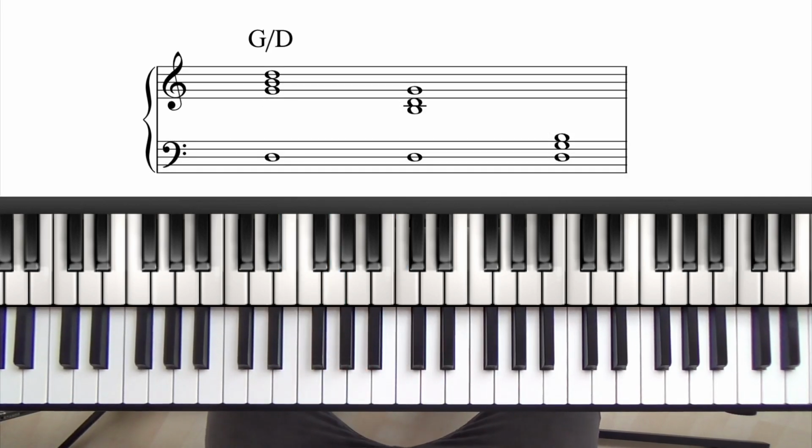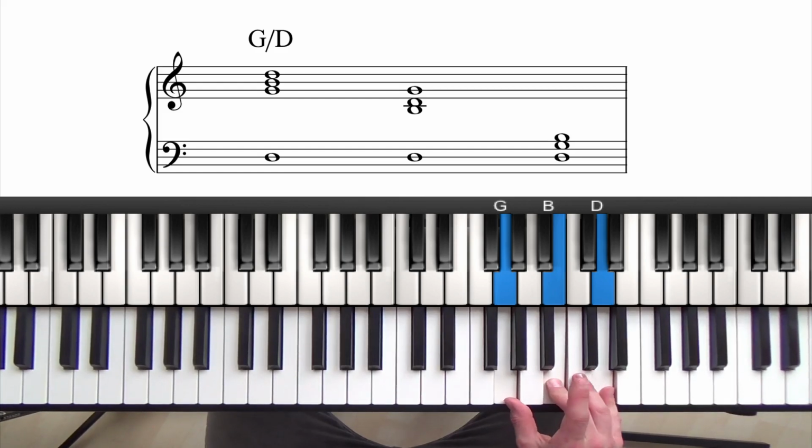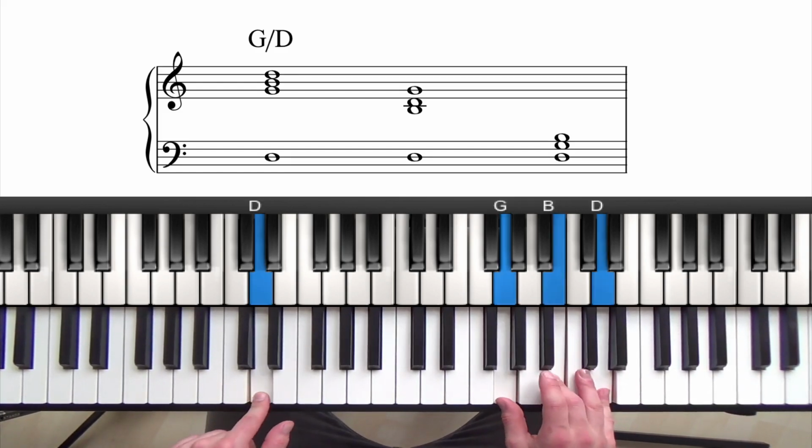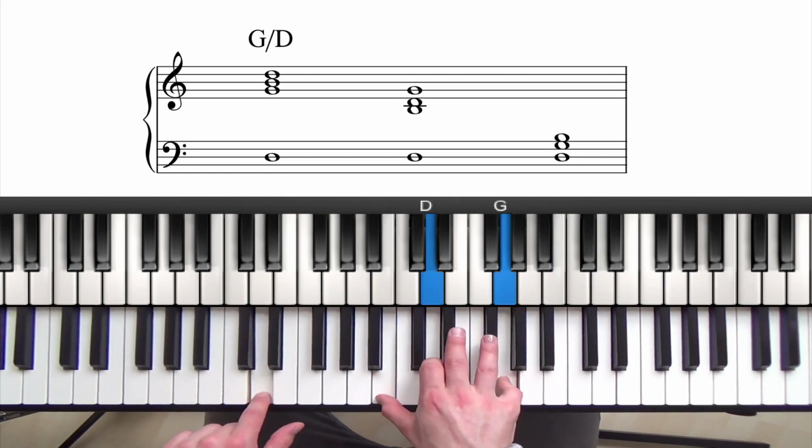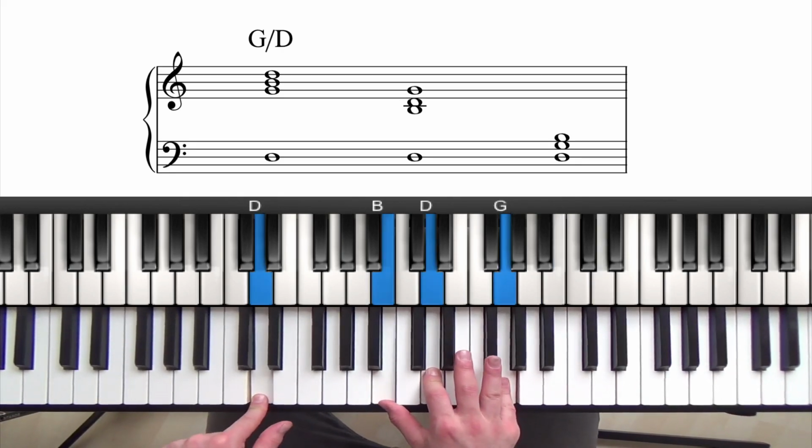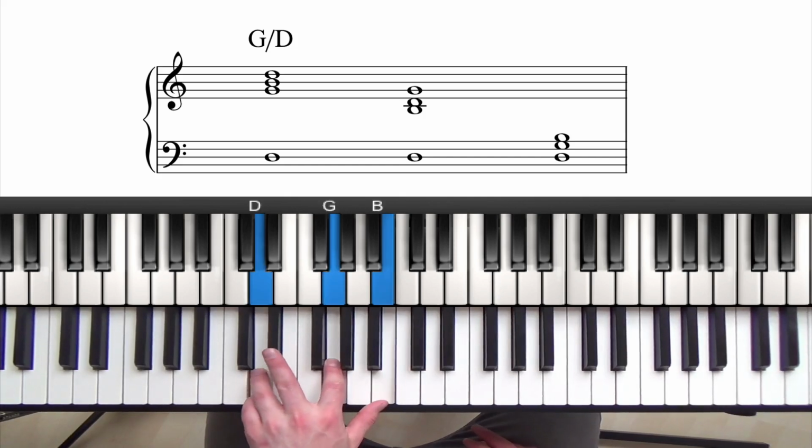Looking at another example, we have G over D. That wants a G major triad in our right hand over D in the bass. D is the 5th of G, so it's one of the primary chord tones, it's the 5th. You could also play it down here, or you could just play a second inversion G triad. So we have D in the bass.